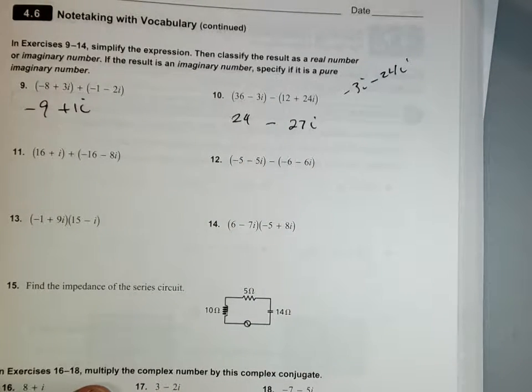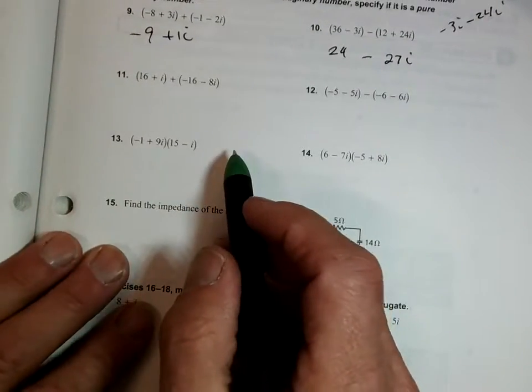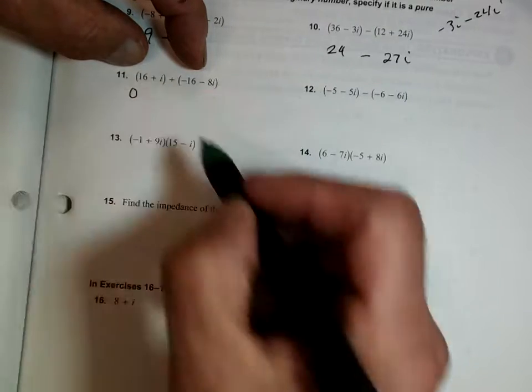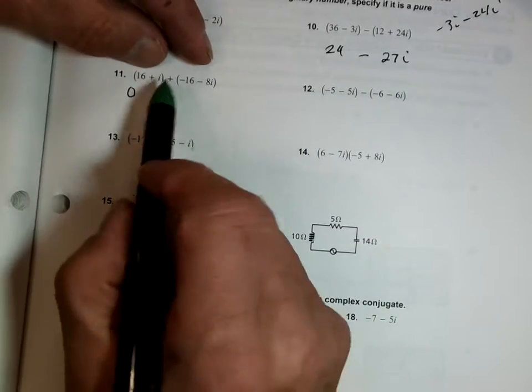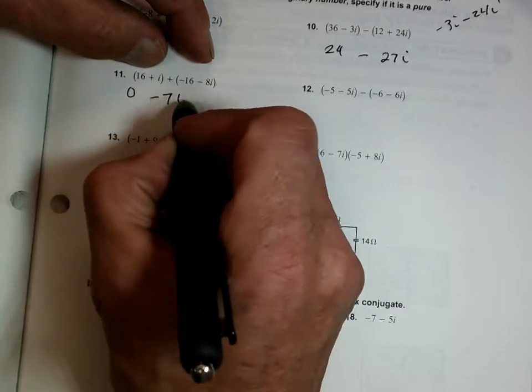You with me? Okay. So now number 11, same thing. 16 plus negative 16 is 0. I don't need the 0, but I'll put it in there anyway. 1i minus 8i is a negative 7i.